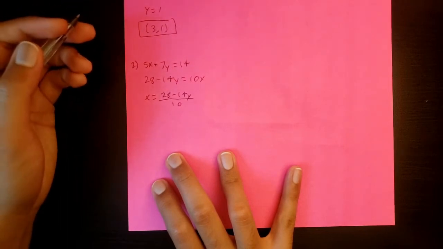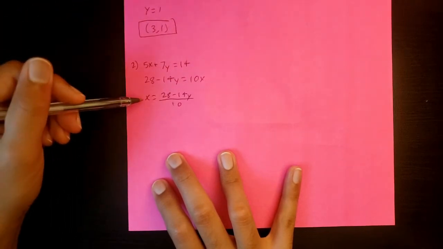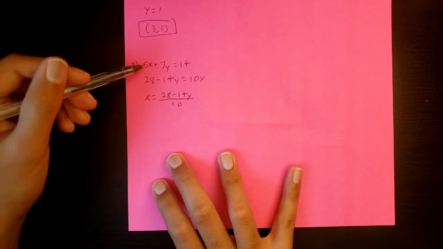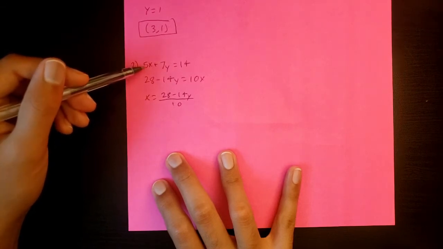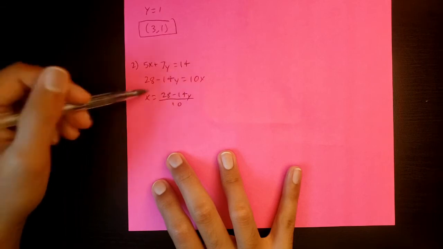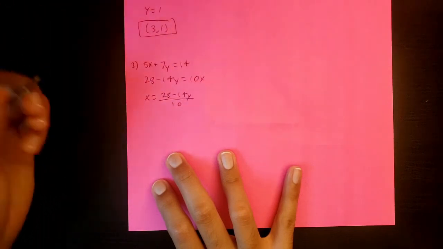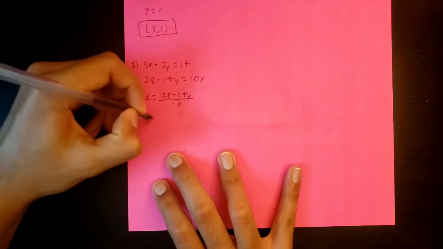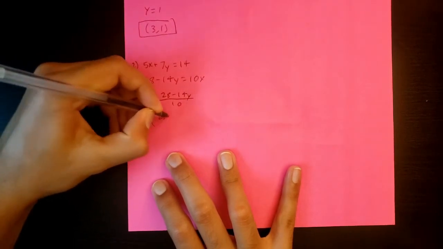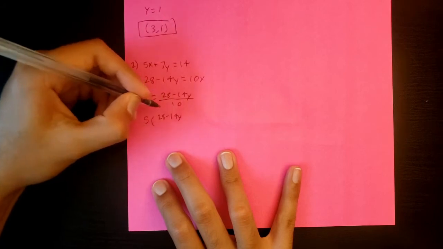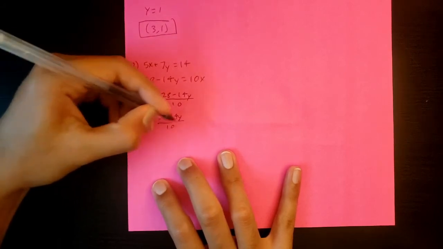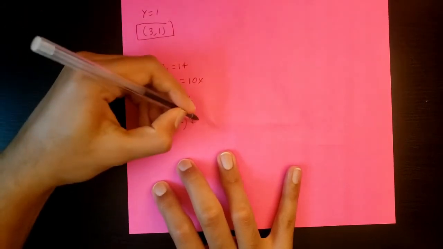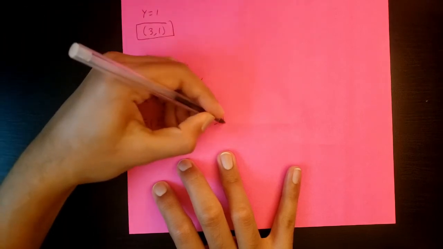Now that we have that isolated, we can plug that into the first equation because we simplified this from the second equation. So if we plug it into the first equation, we'd get 5 times 28 minus 14y over 10 plus 7y equals 14.